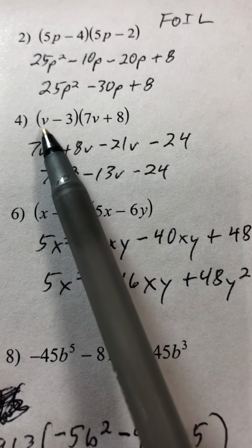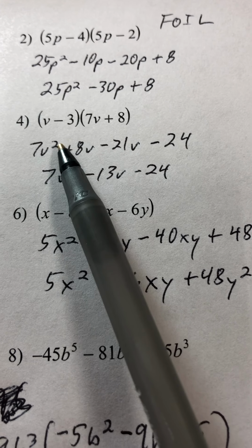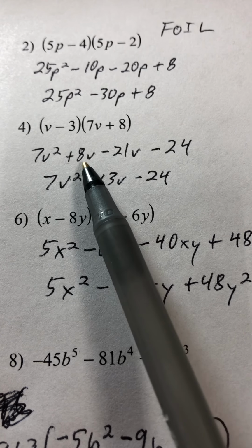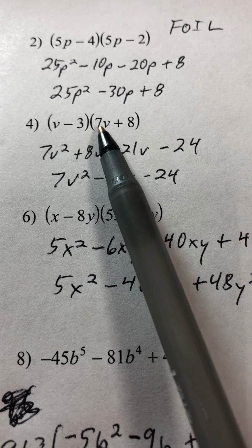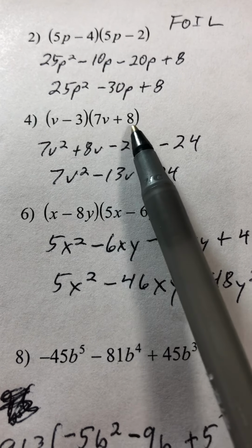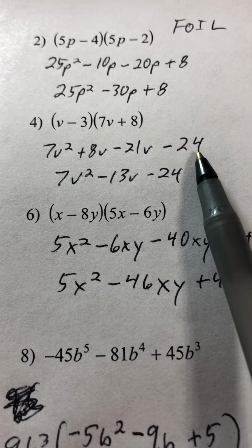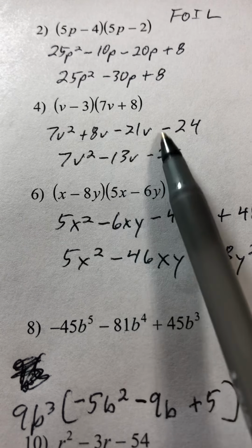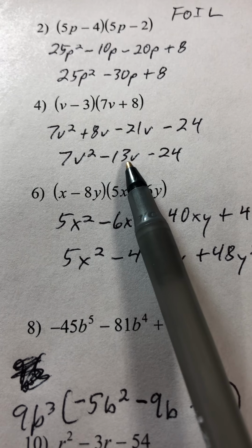Number 4, I'm going to multiply v times 7v. That gives me 7v squared. The outsides, v times 8 gives me a plus 8v. A negative 3 times a 7v gives me negative 21v. And then the last times the last, a negative 3 times a positive 8 gives me negative 24. I combine my like terms, and these are the only like terms in the center here. So I have 8v minus 21v. That gives me a negative 13v.